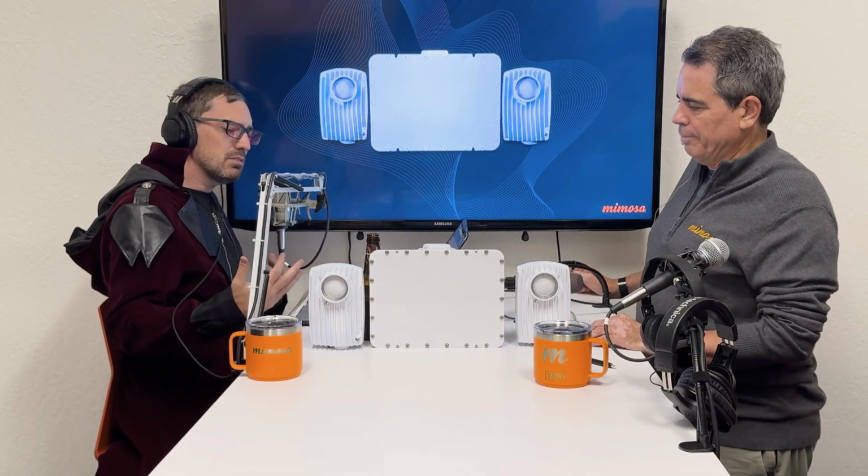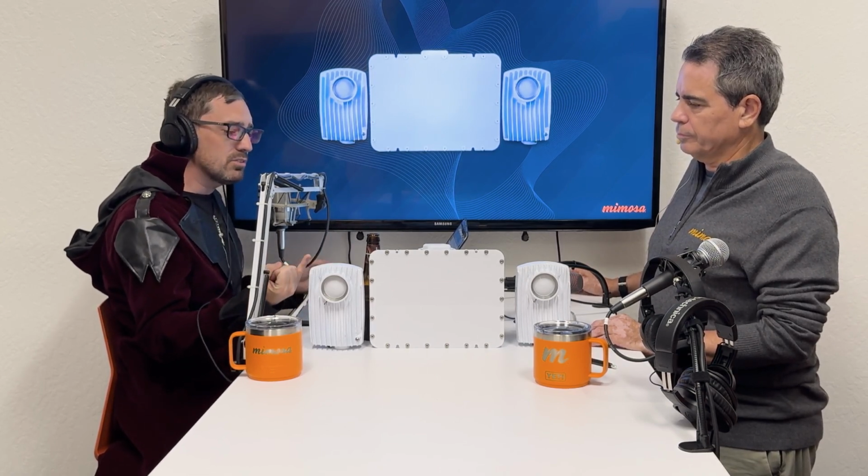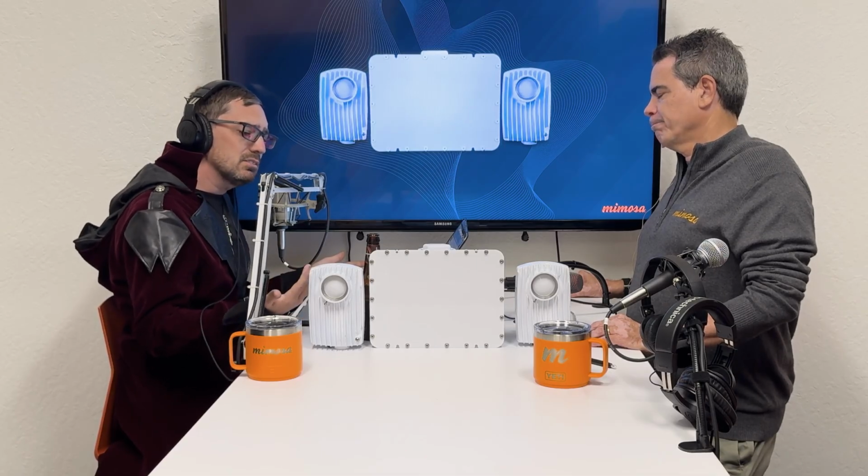So the biggest improvements on the C6X compared to the C5X is wider channels. Instead of going to 20, 40, 80, we can go up to 160, which we talked about. It has improved sensitivity and stability, enhanced monitoring configuration, and is built for evolution, not just replacement. The C6X is an AX chip, Wi-Fi 6 series. It's the next evolution of what we use here, which is Quantenna.